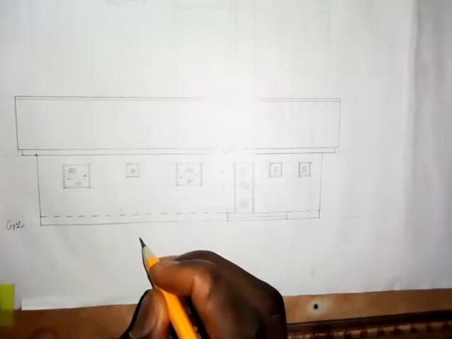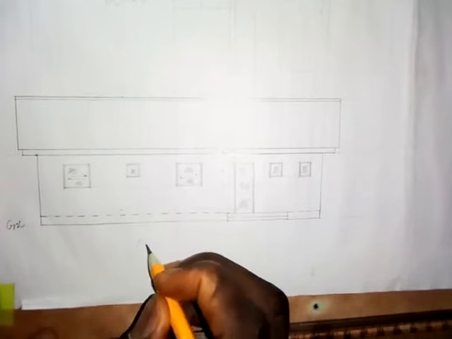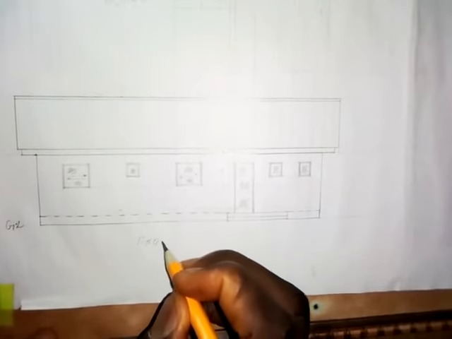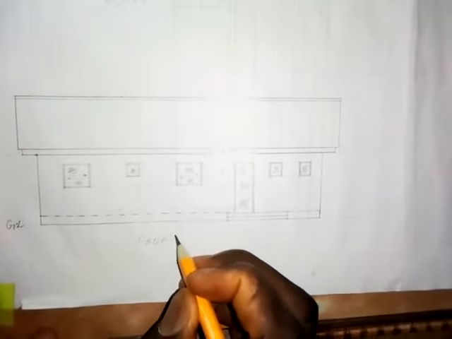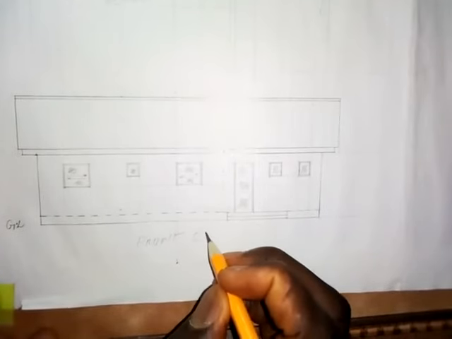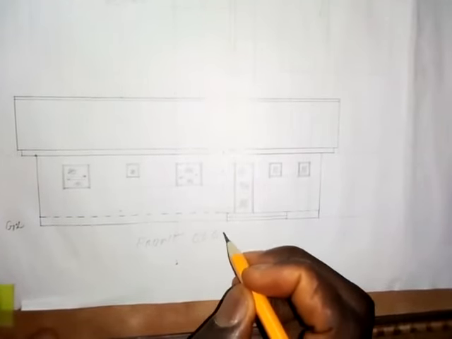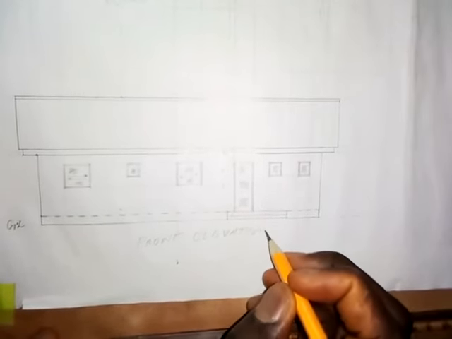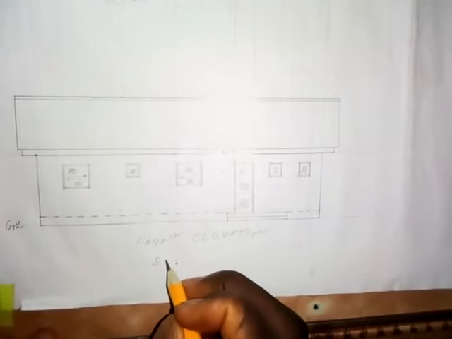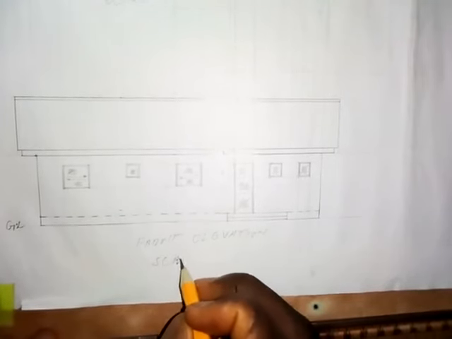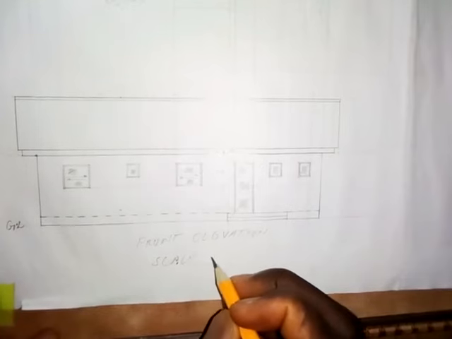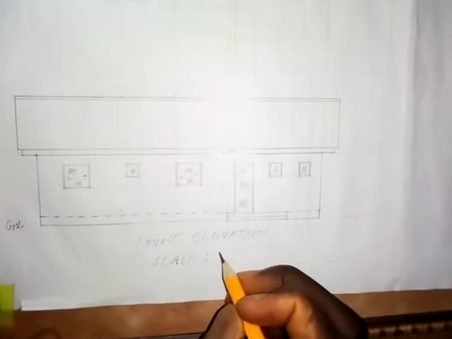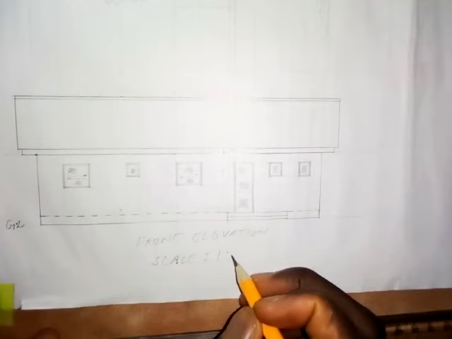So this is the front elevation. So we can write it here: front elevation. You need to write it. Front elevation, scale 1 to 100.